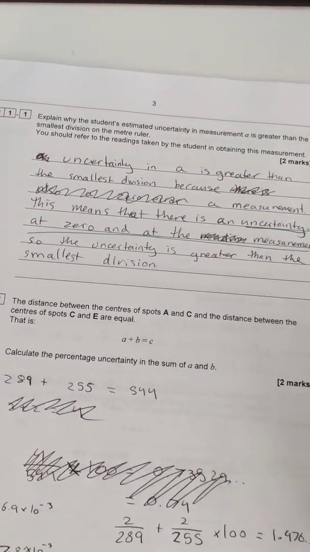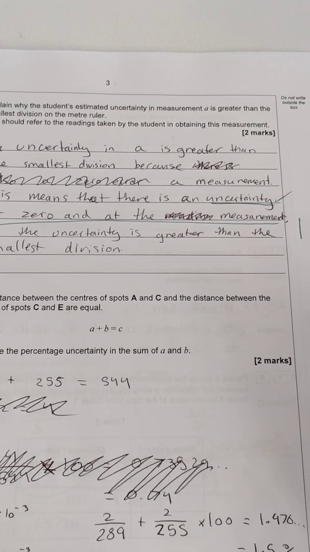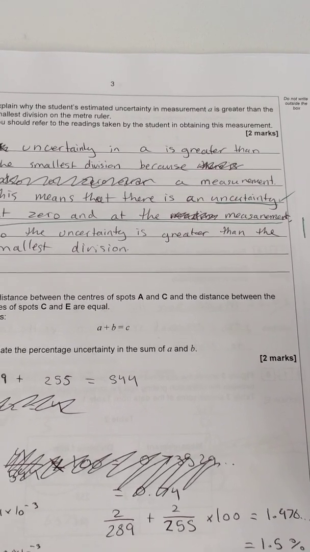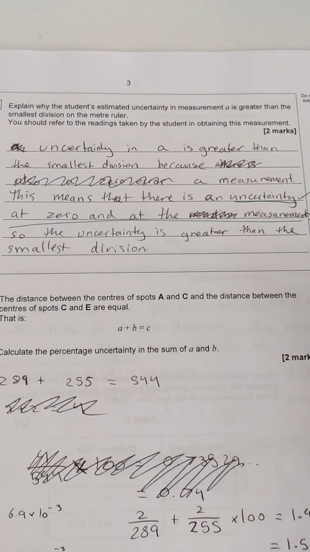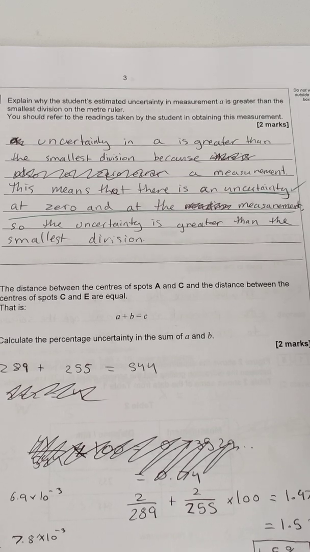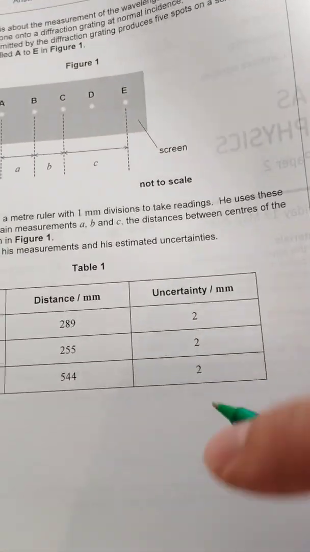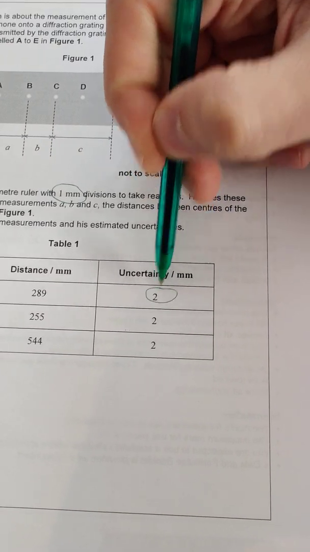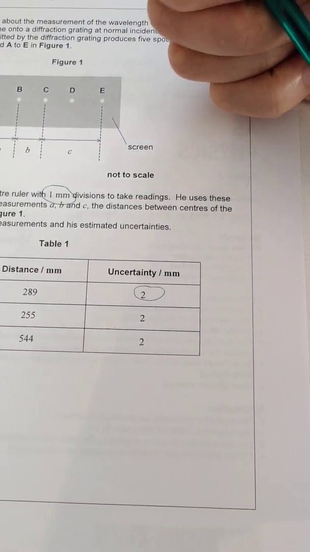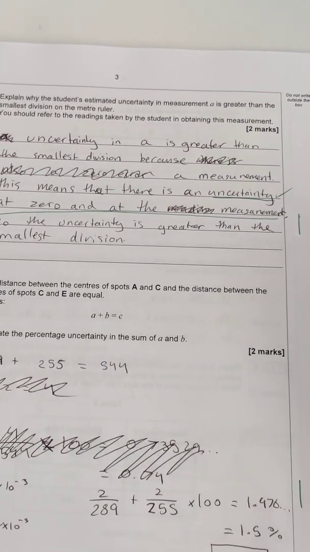In question 1.1, we're being asked to explain why the student's estimate of uncertainty is different than the smallest division on the ruler. So we're already told that the smallest division, which we usually call the resolution, is 1 millimeter, because over here on this part of the question it does say that the divisions are 1 millimeter. So over here they're seeing that the uncertainty is actually 2 millimeters, and they're asking us to understand what the discrepancy in those two values is in the first case.